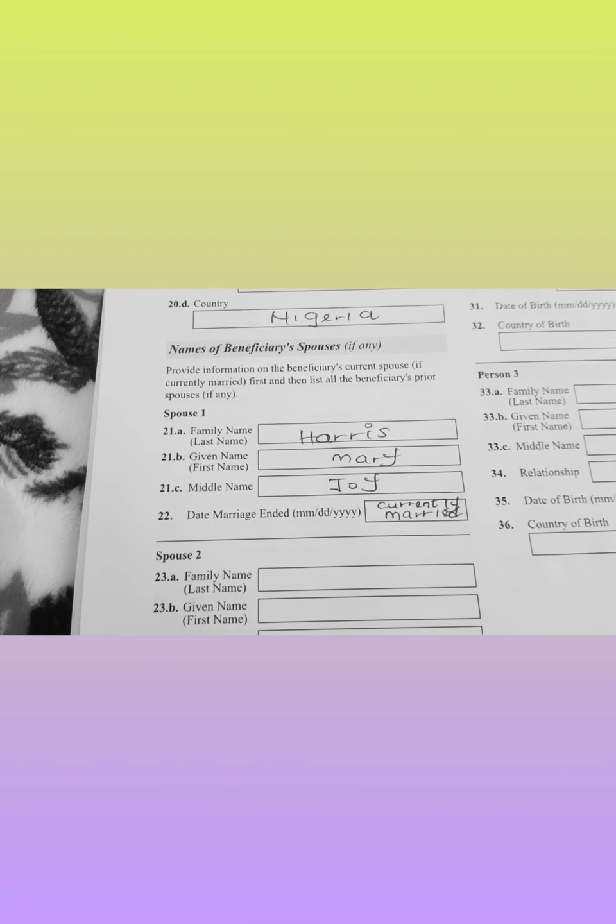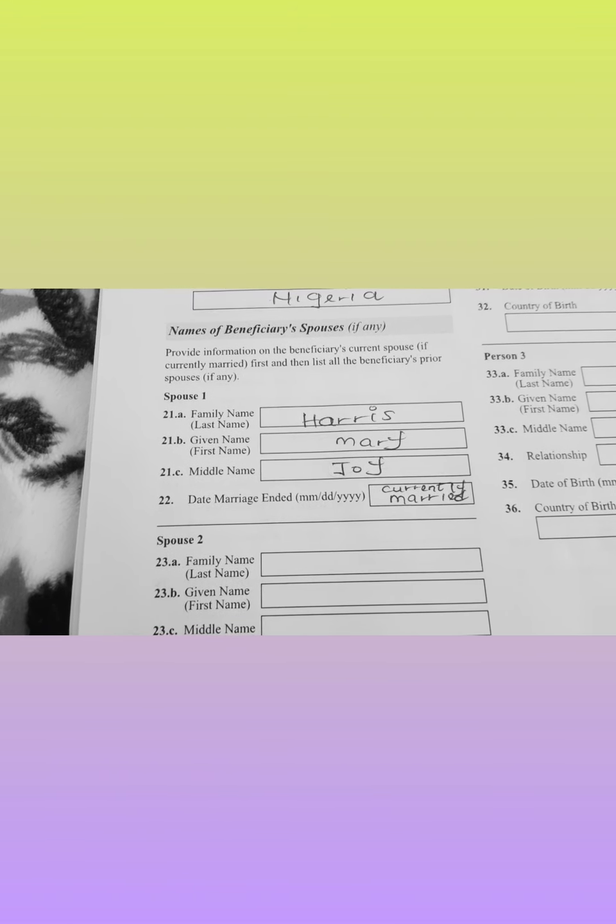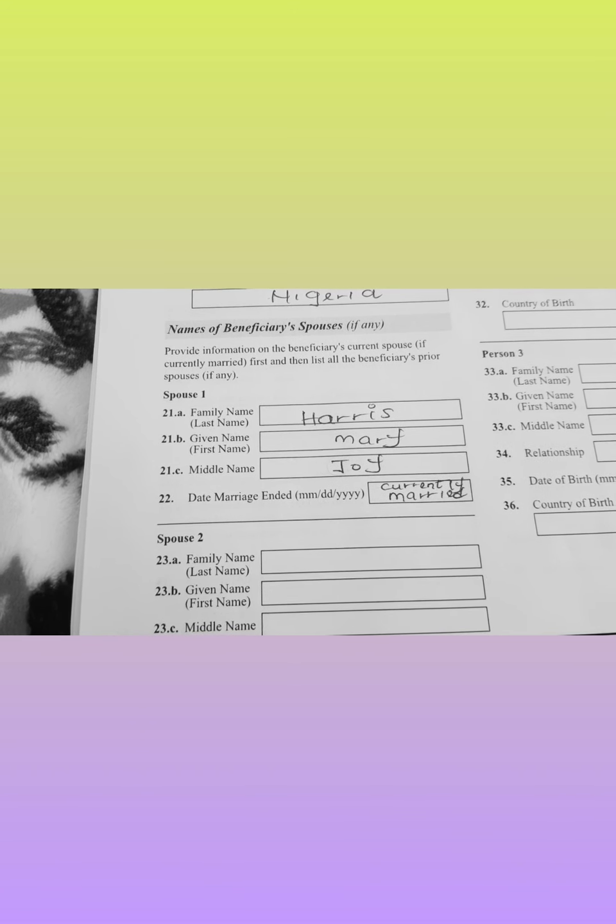Place of beneficiary's current marriage, 20A says city or town. We clicked on Port Harcourt. 20B, they don't have a state. 20C, they don't have a province. The country is Nigeria. Names of beneficiary's spouse. This says provide information on the beneficiary's current spouse if currently married first, and then list all the beneficiary's prior spouses if any. So spouse number 1, the last name is Harris. 21B, the first name Mary. 21C, the middle name is Joy.